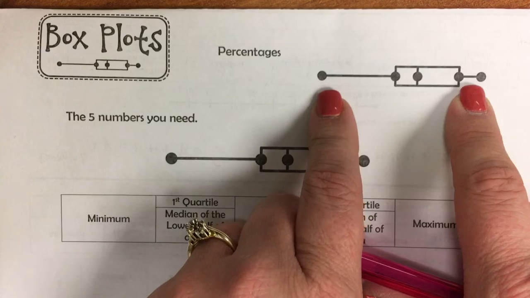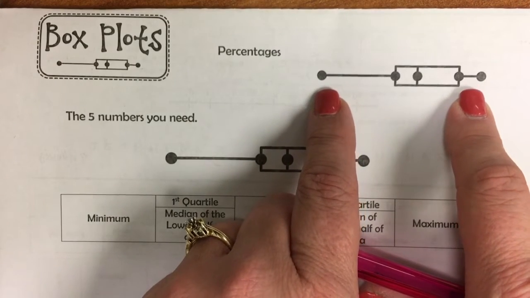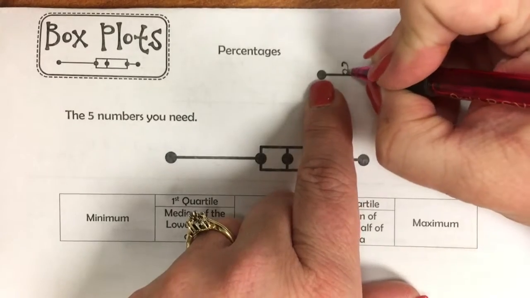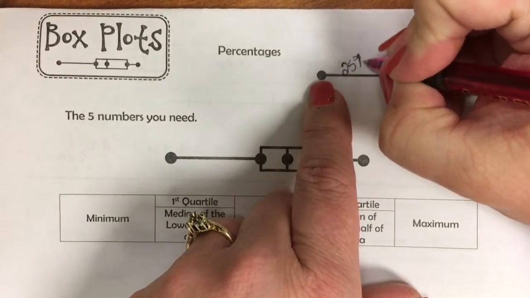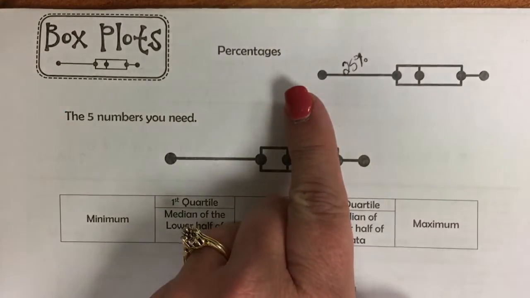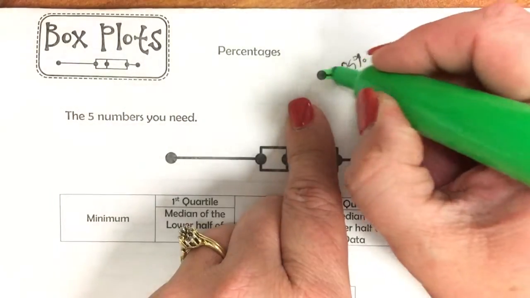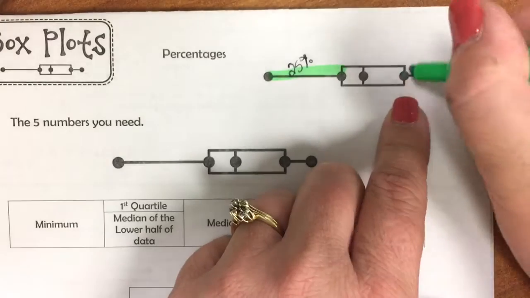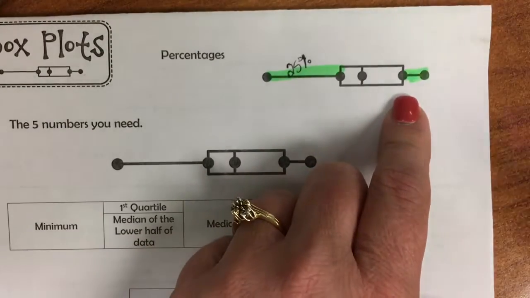This box plot's 100% of the data, and it divides it up into 25%. So this is 25% from here to here. And this is 25% from here to here.